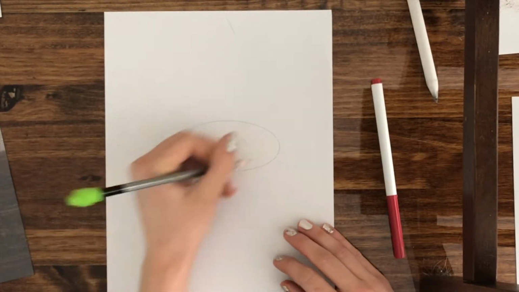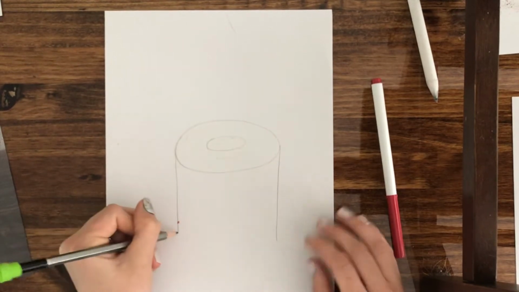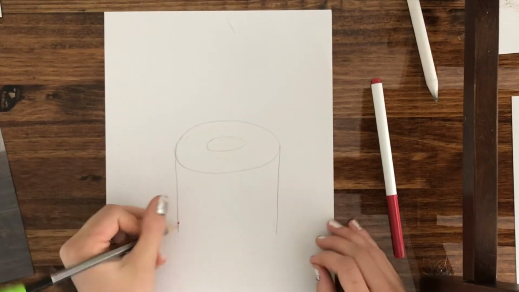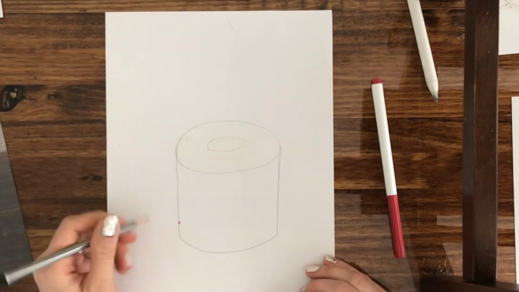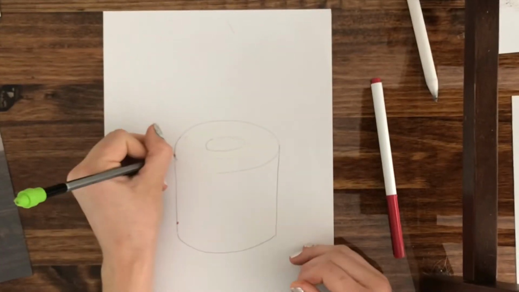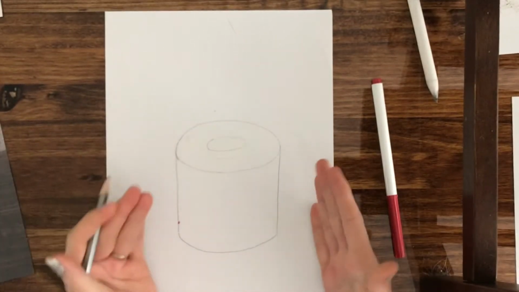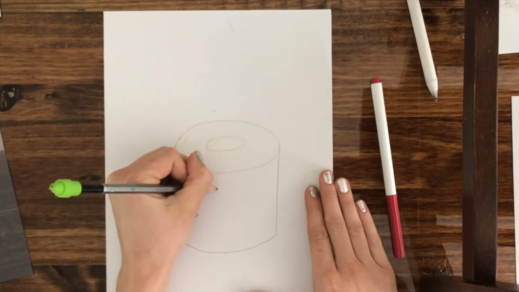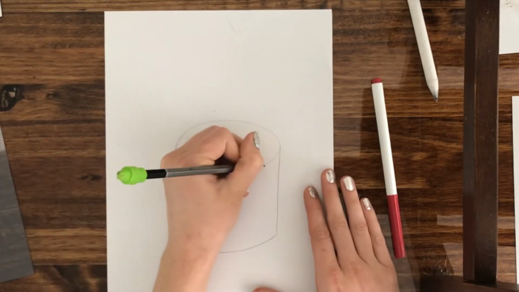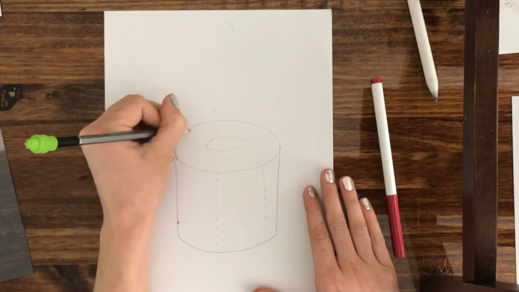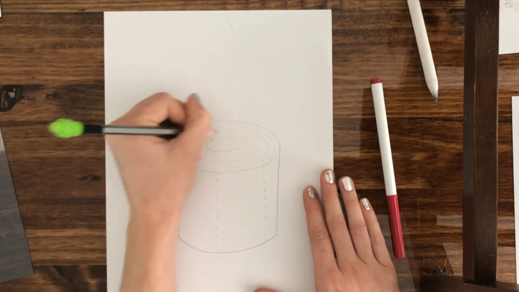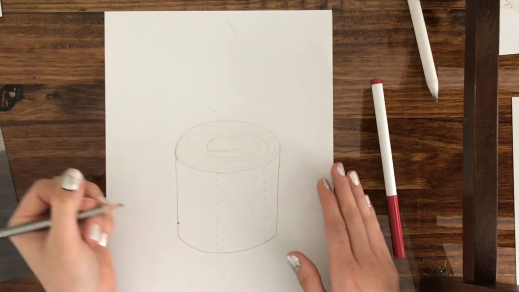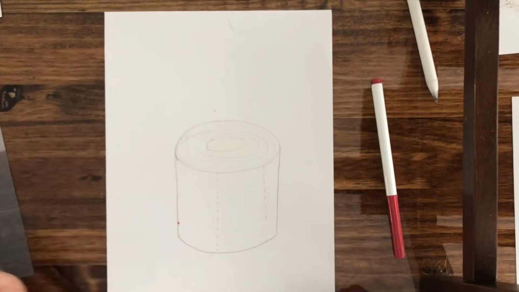So we'll take this and you're going to go straight down, straight down. Remember to draw lightly in case you mess up so you can erase. Curve up and around. Make sure that it's curving and not straight. Then I'm going to adjust it a little bit. All right, so now I have my toilet paper. I might even put in a couple dashed lines for those little tear lines, and a couple more ellipse lines to show the toilet paper wrapped up.